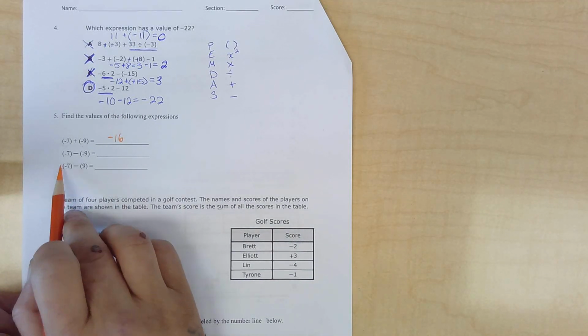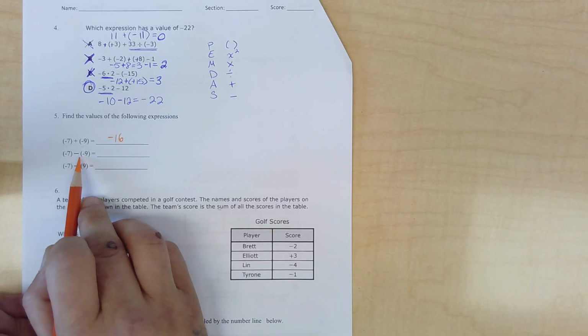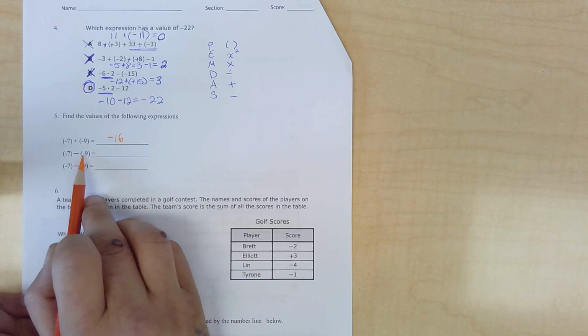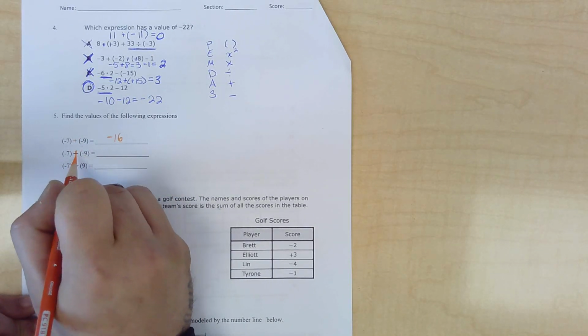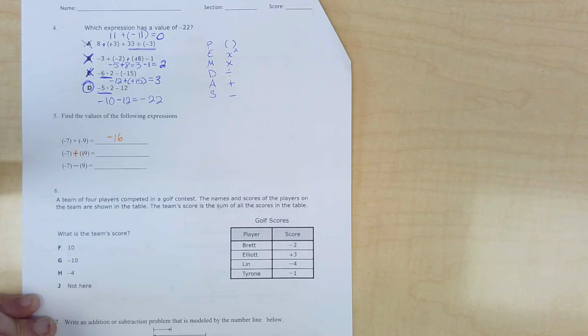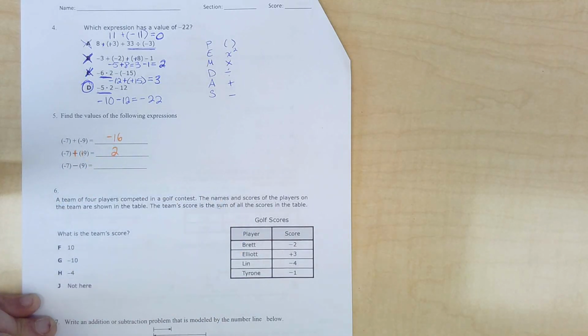When we get to our middle problem, we have that same situation that we had in question 4, where we cannot subtract a negative number inside parentheses. So we add the inverse: -7 plus +9 will give you +2.